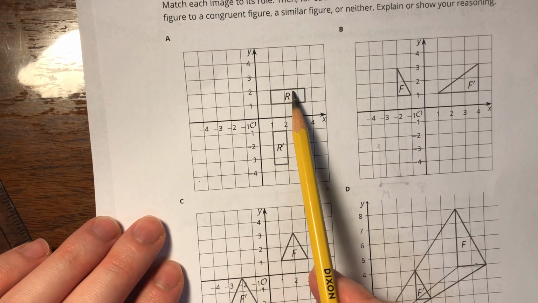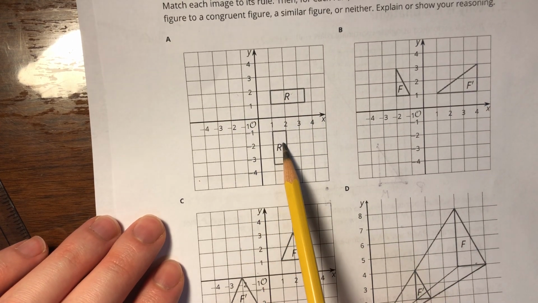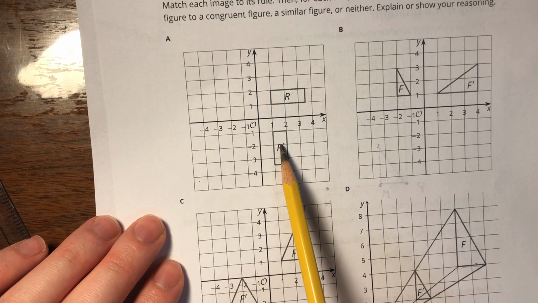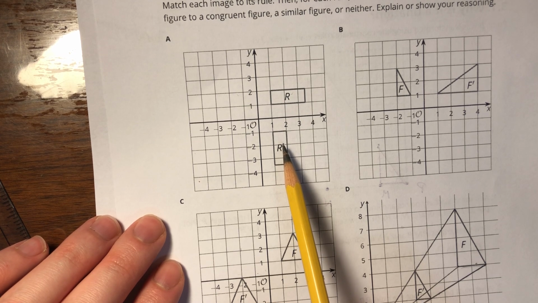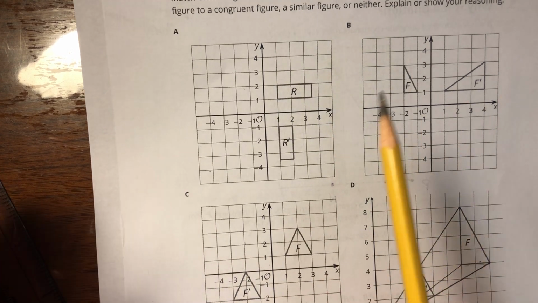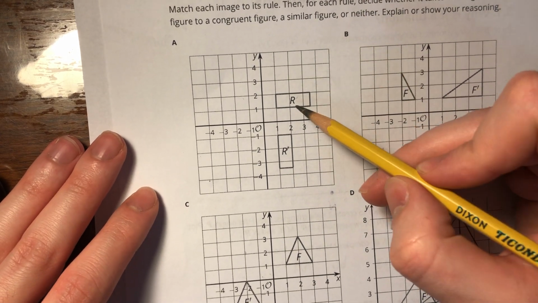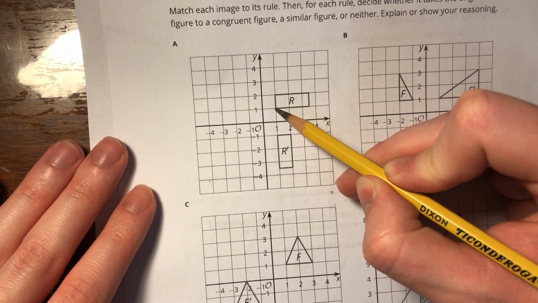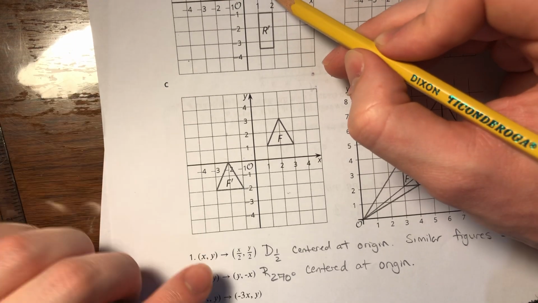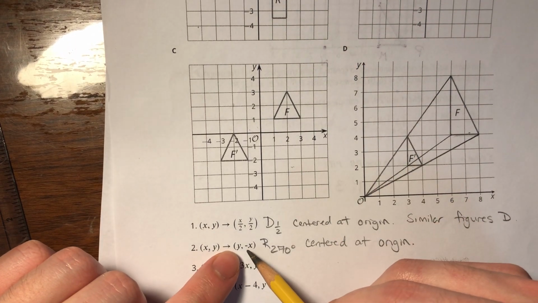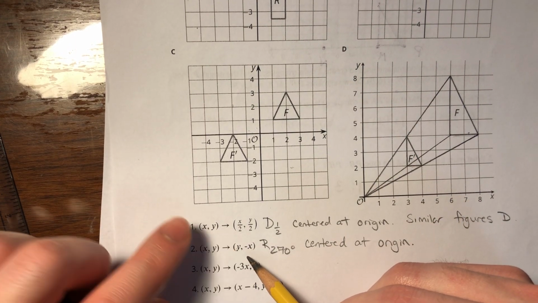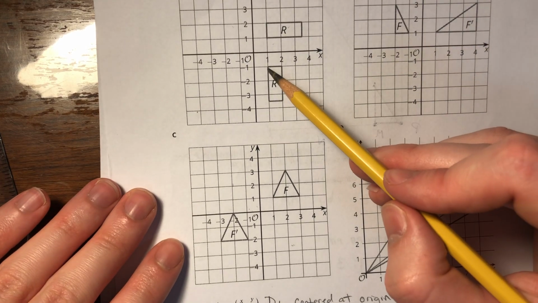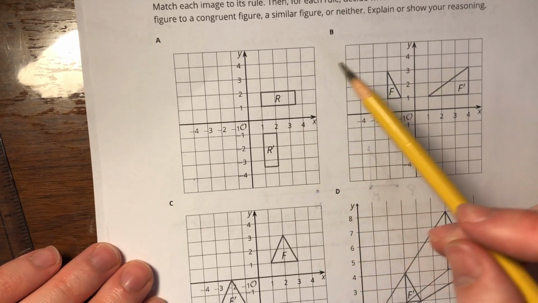If I look at this one up here, 1, 2, 3, that would be exactly it. And let me just check some of the coordinates here. I've got (1, 1). If I take (1, 1), and I switch the coordinates and make the x negative, that goes to (1, -1). And I've got a point right there, (1, -1).